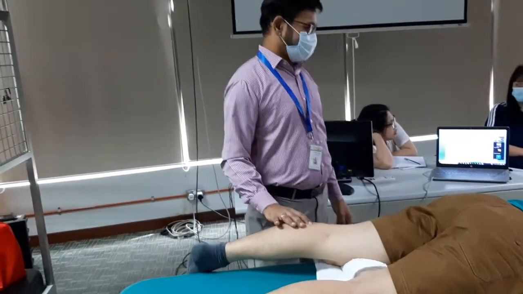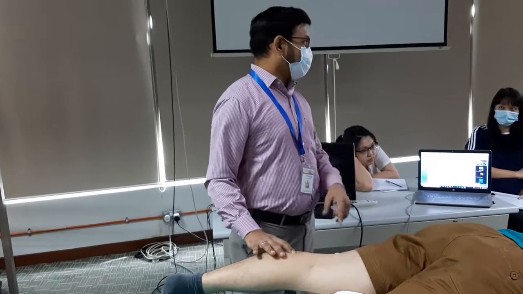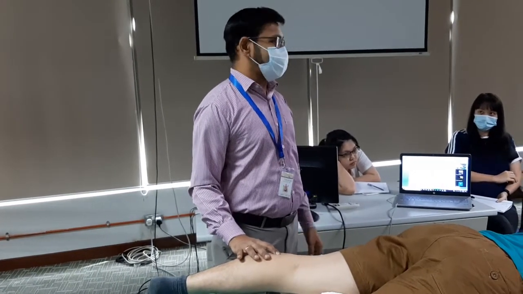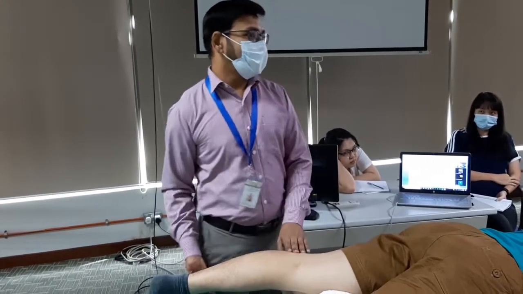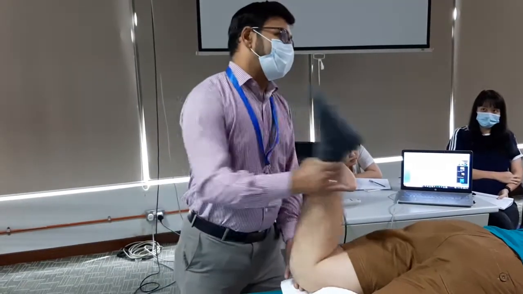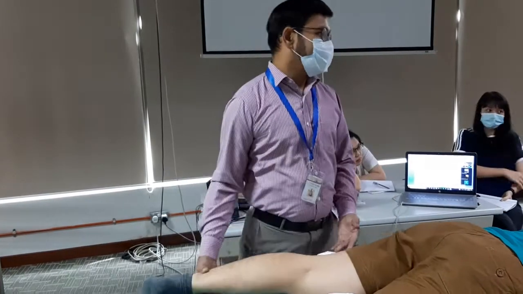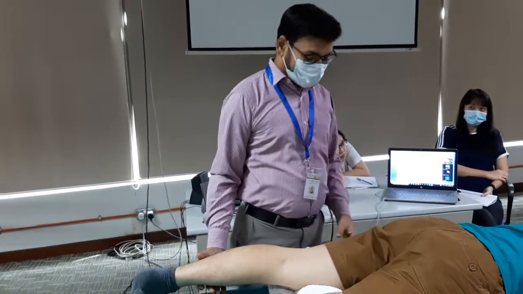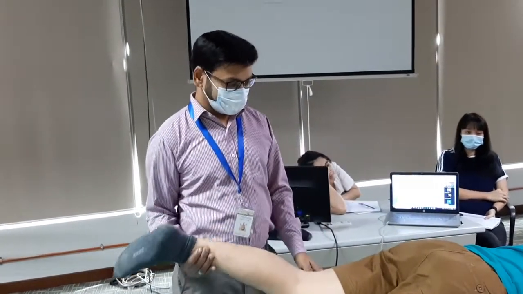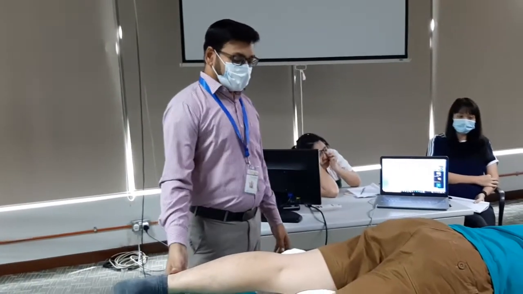Okay. Paining? Because I could feel that his patella is not stabilized. So when I'm doing it, I could feel that the patella is moving. He should be having, yeah, maltracking is there. Okay, fine.